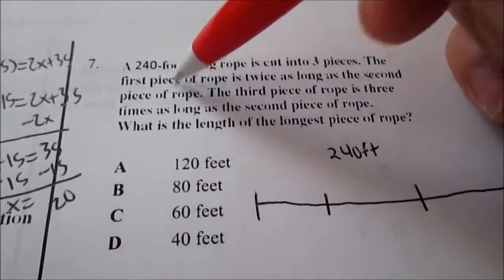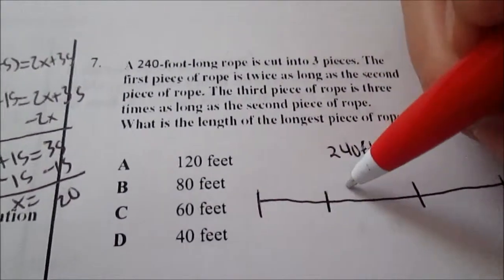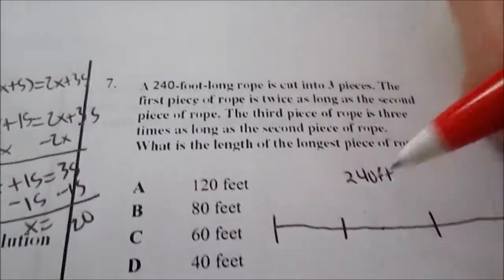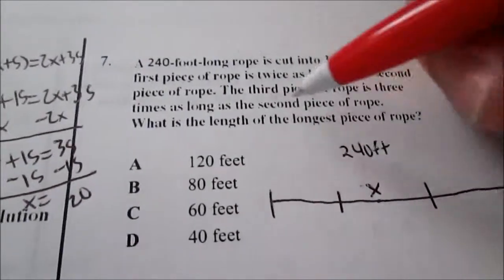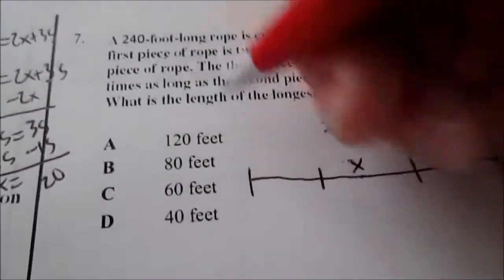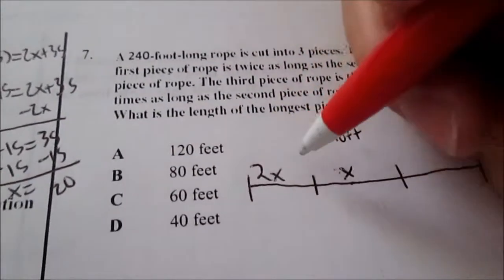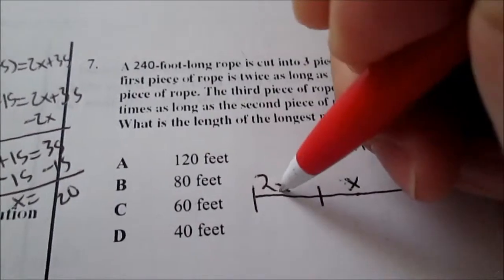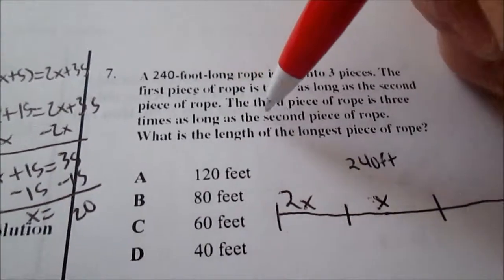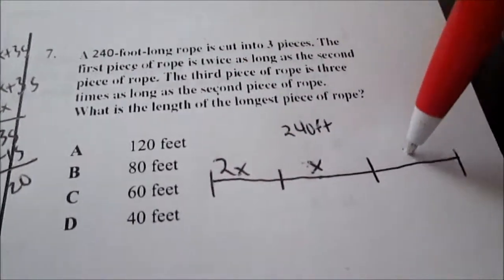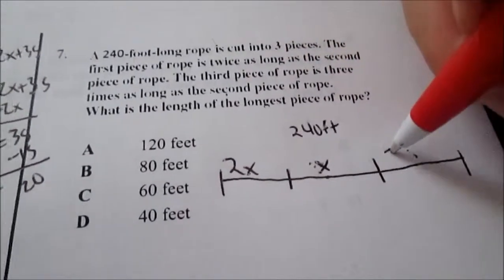Now, it says the first piece is twice as long as the second piece. I don't know how long the second piece is. I'm going to use this middle one as the second piece. I don't know how long that is at all, so I have to use a variable. Let's say x. The first piece is twice as long, so 2 times x is how long the first piece is. The third piece is 3 times as long as the second piece, so it is 3 times x.